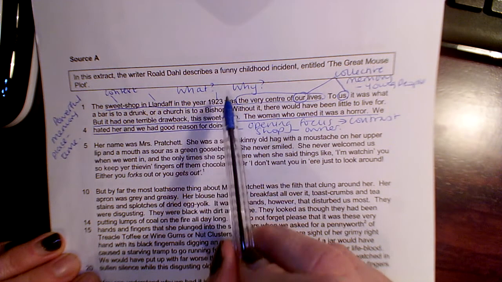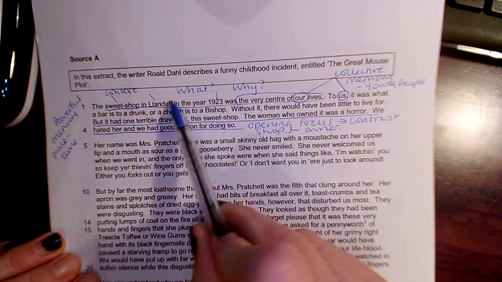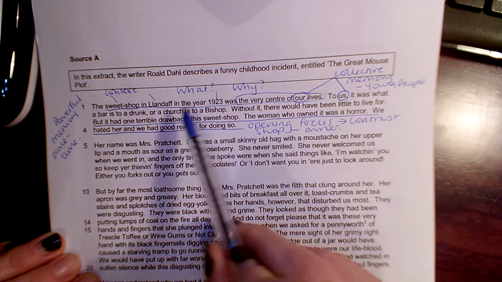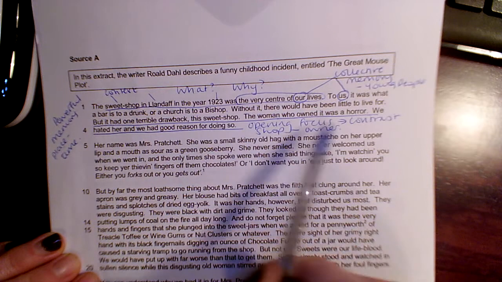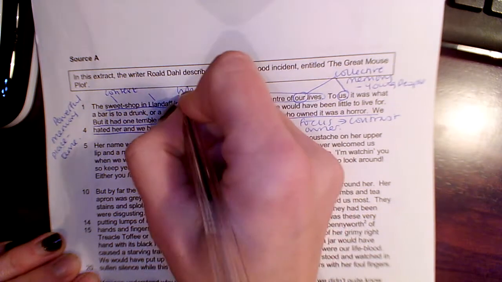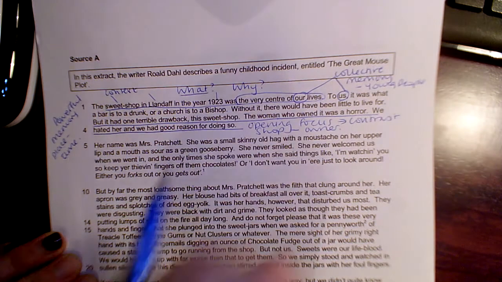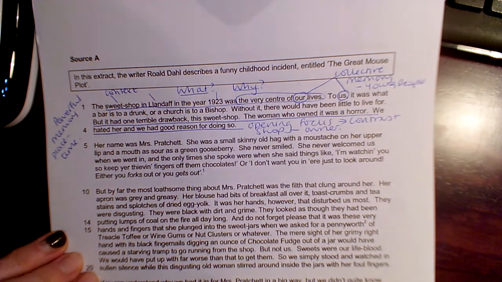That's the what. And let's wonder why. So why is it that the writer chooses to establish the importance of the sweet shop and the horror of the sweet shop owner first? Why do they do that? We understand what we're being shown. Why are we being shown that first?